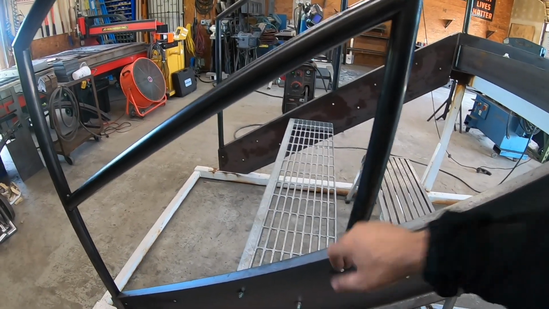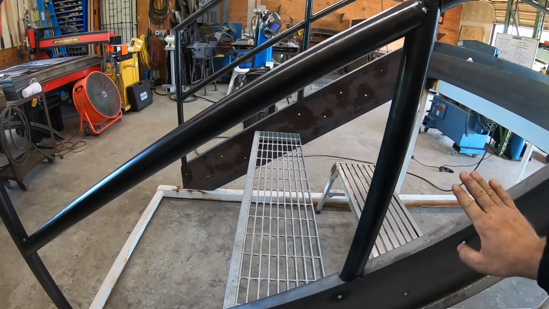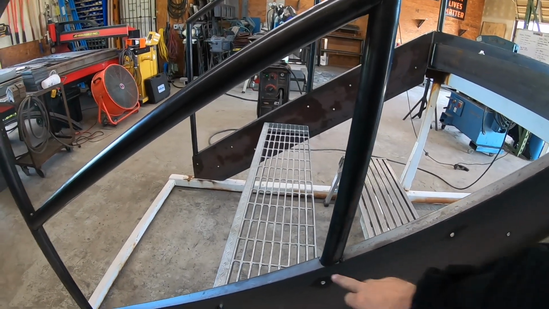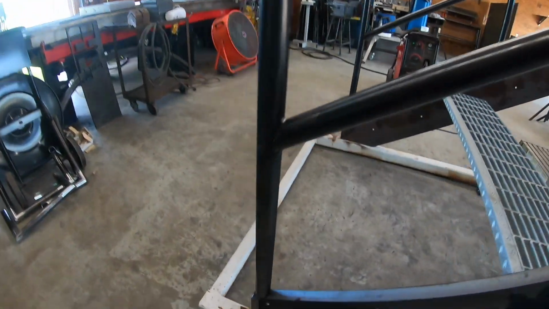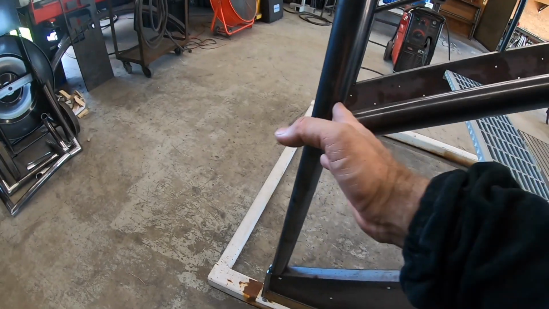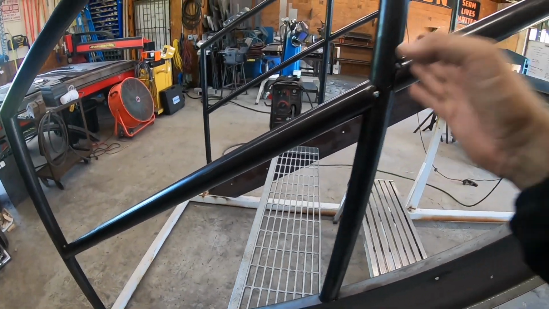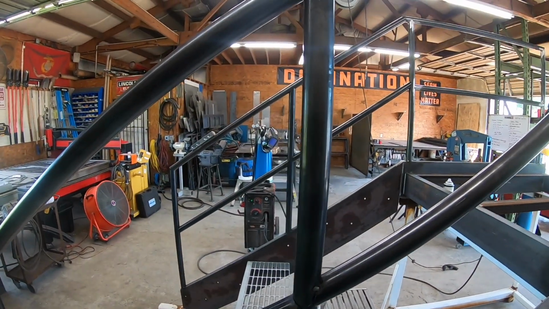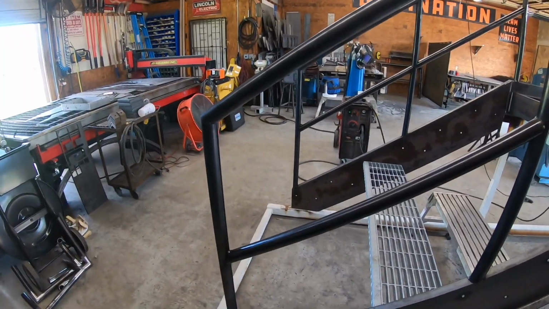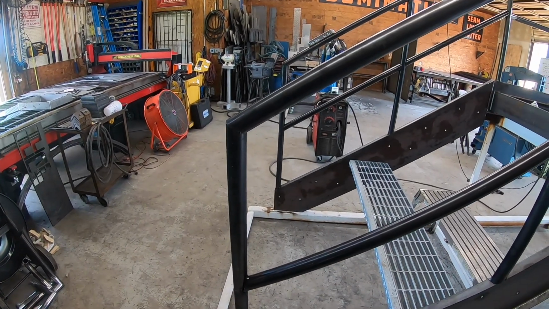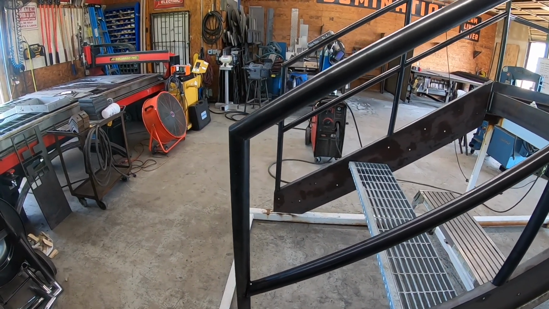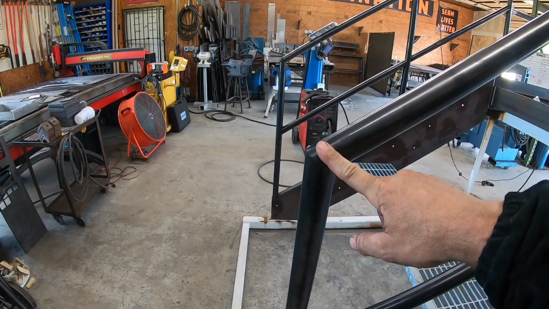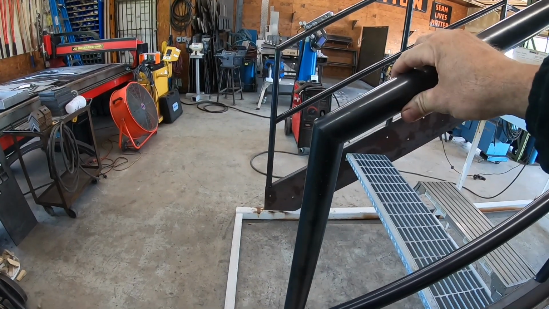So this is 33.5. That means this angle here is 33.5. This angle here is 33.5. This angle, and this angle, and even this angle are all 33.5. So the only different angle is going to be this one here. And that's a compound angle.